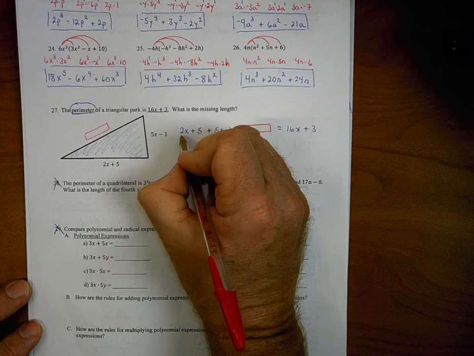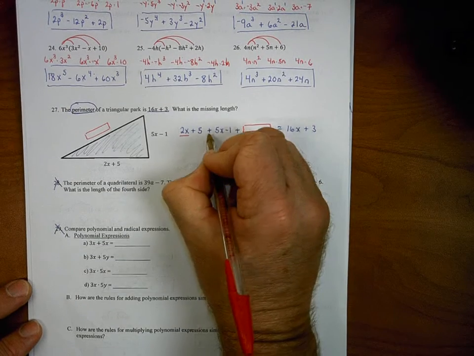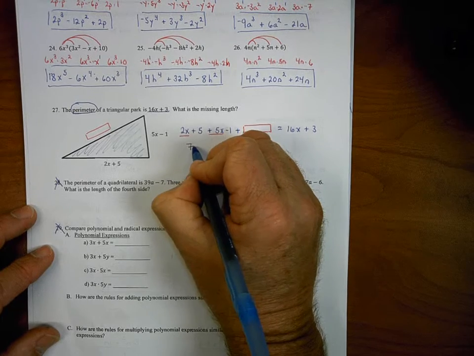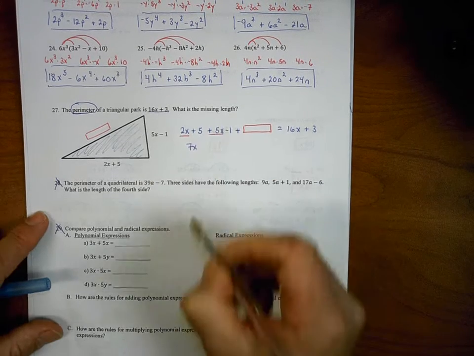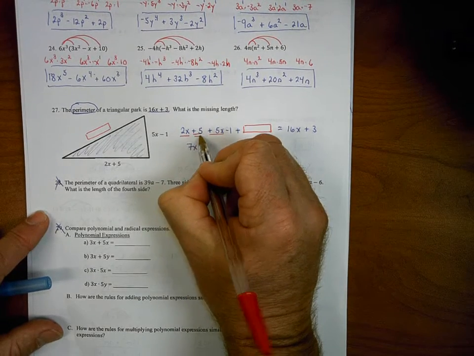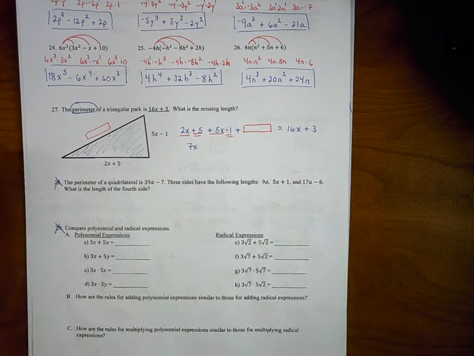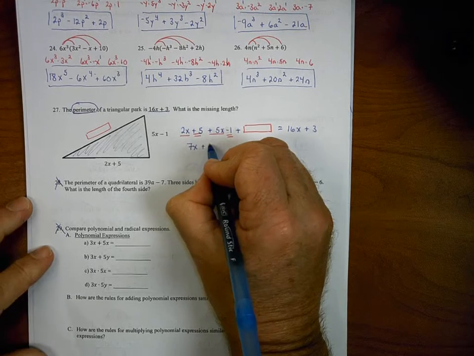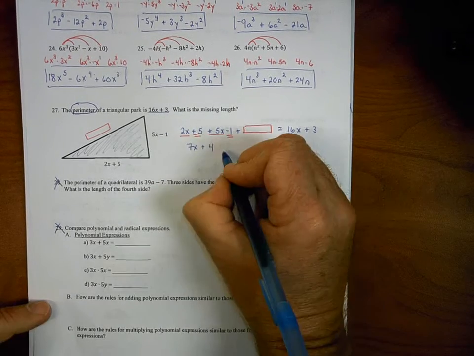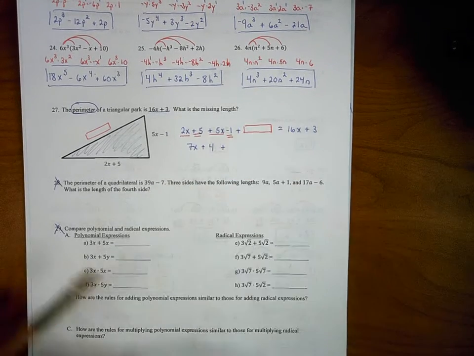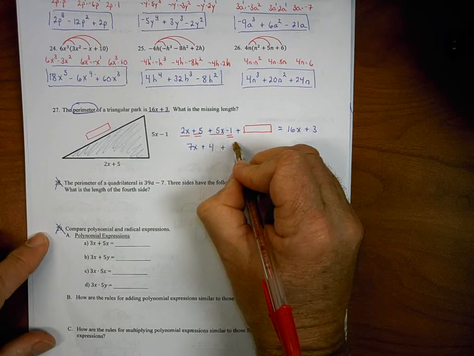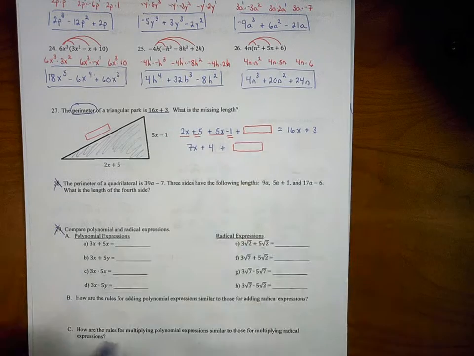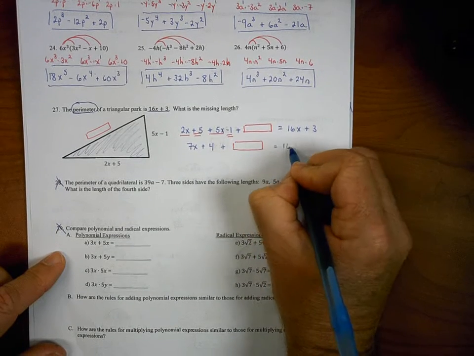Okay, so now I'm just going to work this out. So if you notice, I have a 2x here, and I have a plus 5x. So I can combine those two together, and that gives me a 7x. Then if you notice, I have a constant, a positive 5, and a constant, a minus 1. So I could add those together. Positive 5 minus 1 gives me positive 4. So if I combine the two values that I know, I get 7x plus 4. And I know that if I add it to whatever is going to go in there, that has to be equal to 16x plus 3.